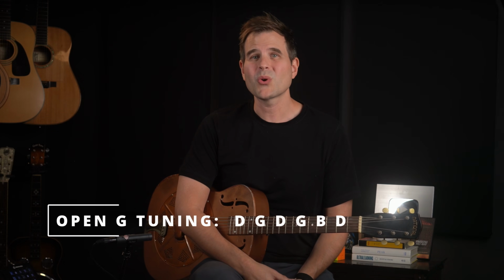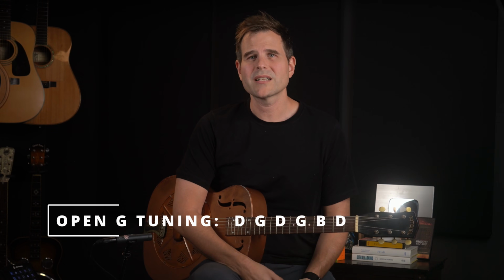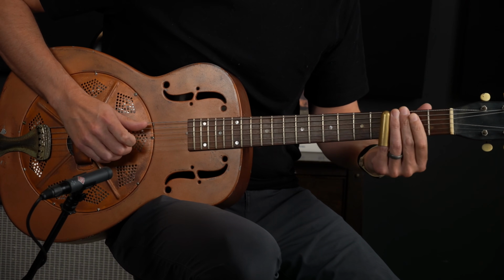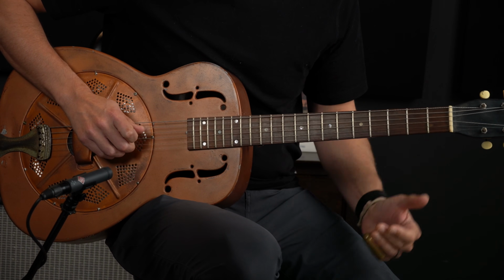Let's dig in. Open G tuning gives us some obvious no-fail chord shapes at certain frets. These are the hot spots, and a lot of us just learn licks around those that might sound a little bit something like this. There's nothing at all wrong with licks like this.